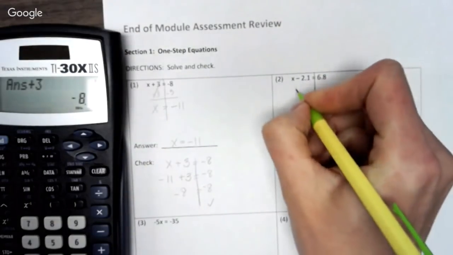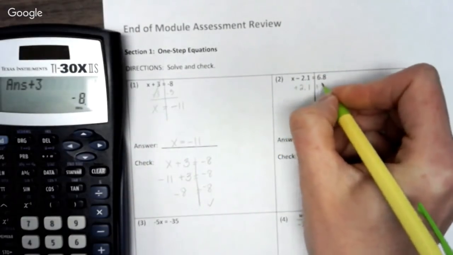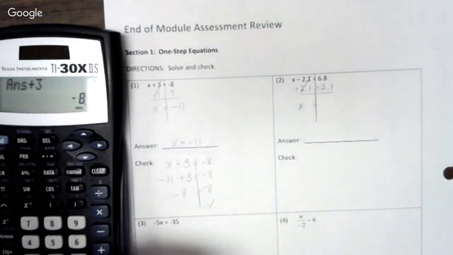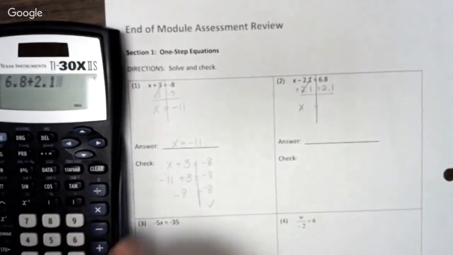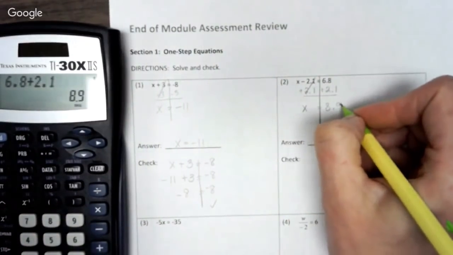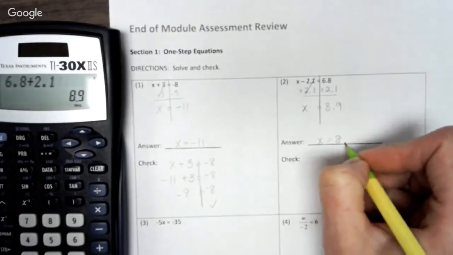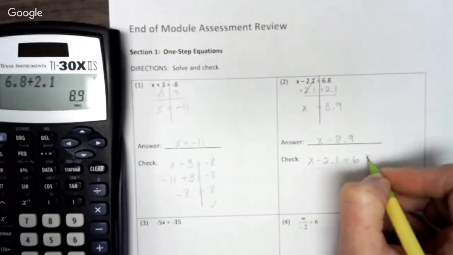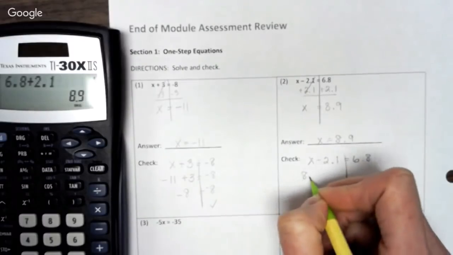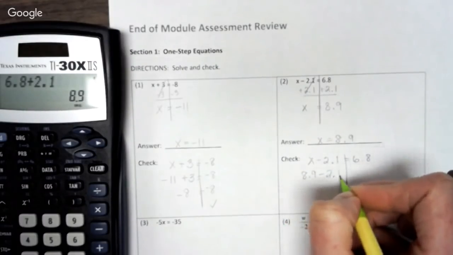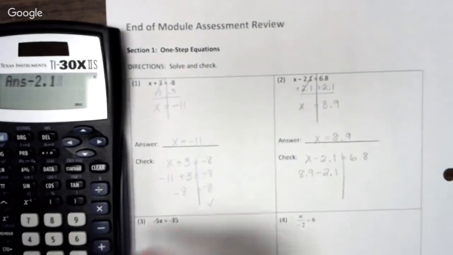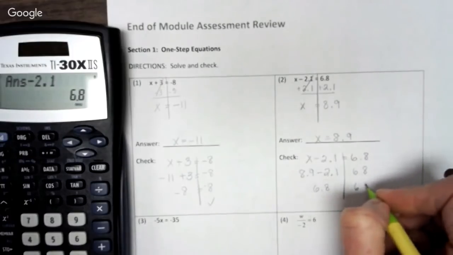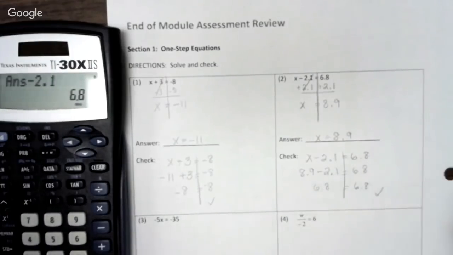All right, this one we're subtracting, so the opposite is adding. So x is equal to 6.8 plus 2.1 is 8.9. Okay, so we're going to rewrite the problem. We're going to replace x with 8.9. I'm just going to do that in my calculator real quick. Subtract it, you get 6.8. 6.8 is what's on the other side, which means they are equal, and it works.